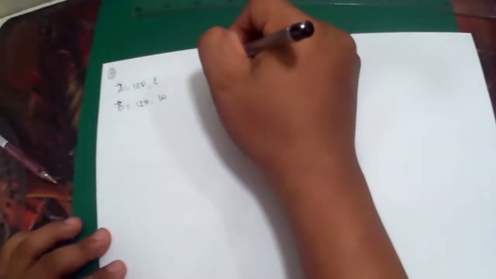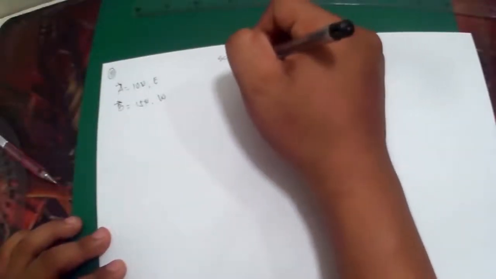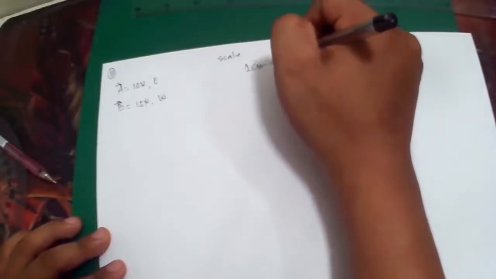And we have vector B here, which is 15 newtons, due west. And we will use the same scale: 1 cm is equal to 5 newtons.